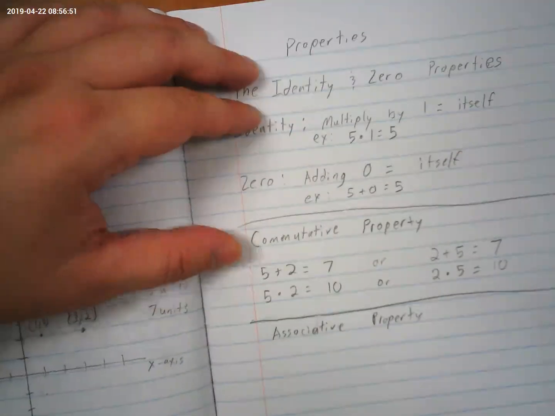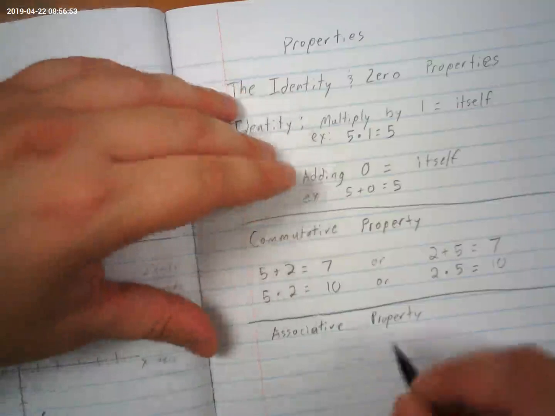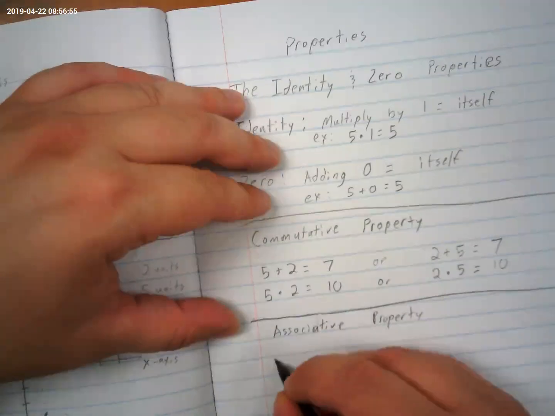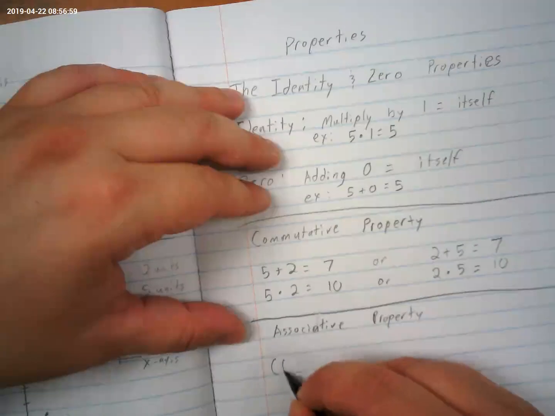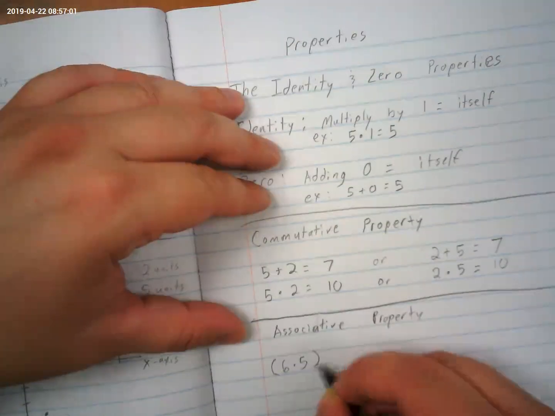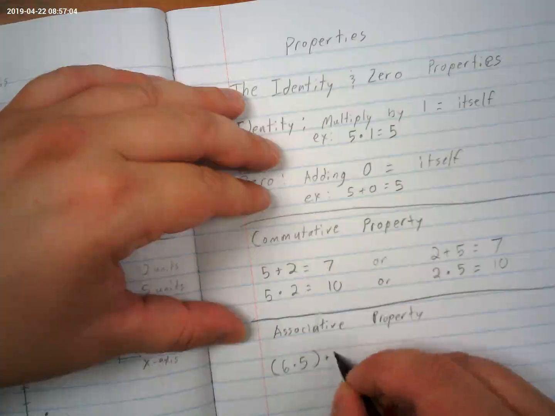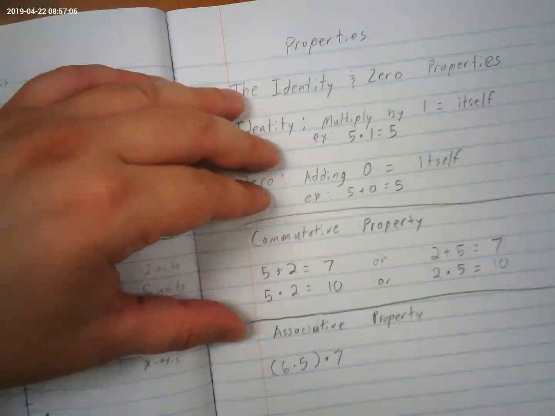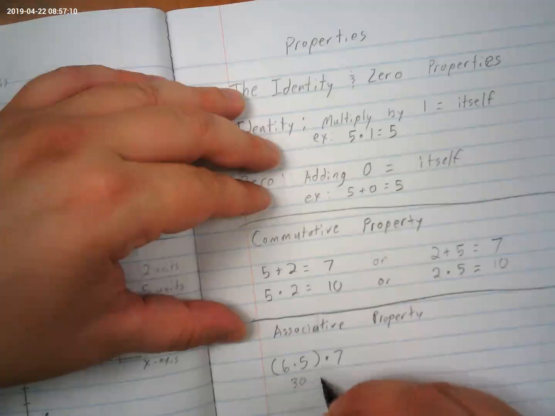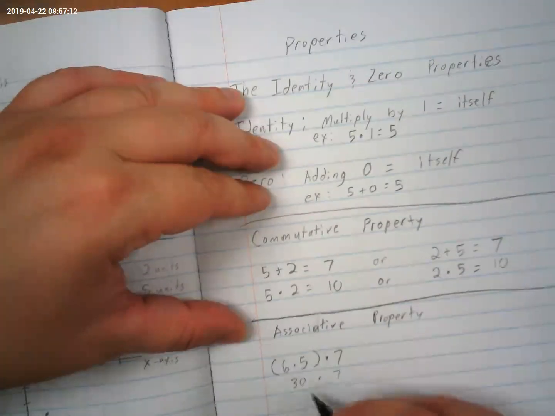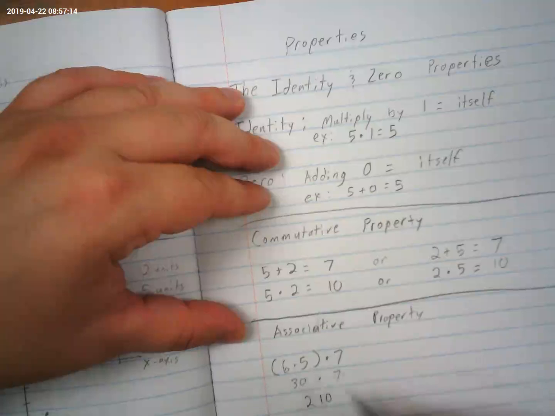The associative property is basically the same thing as the commutative property. With the associative property, it just means parentheses are involved. So let's say we have 6 times 5 in parentheses times 7, right? Well, 6 times 5 is 30 times 7. 30 times 7 is 210. Simple, right?